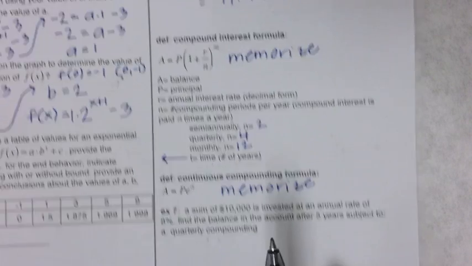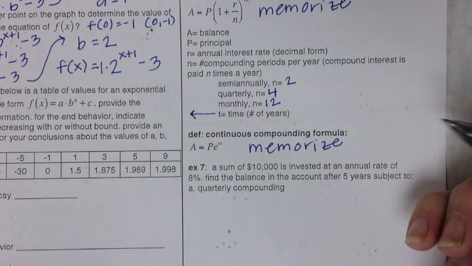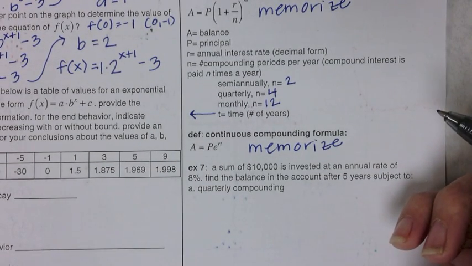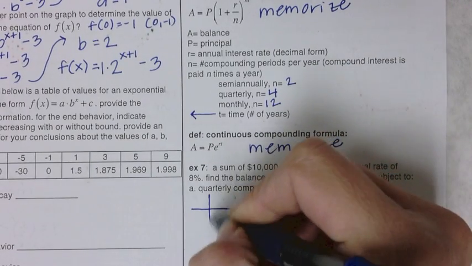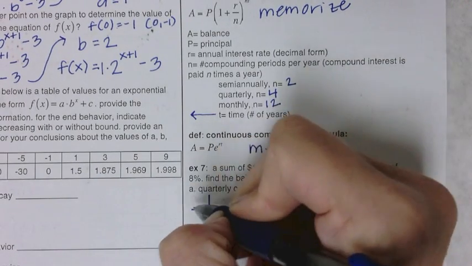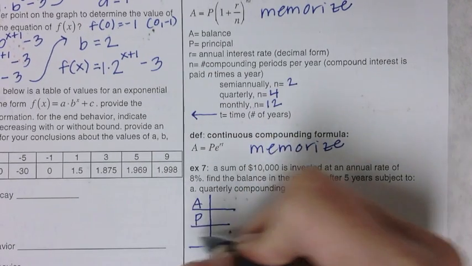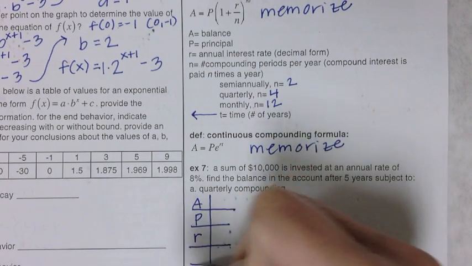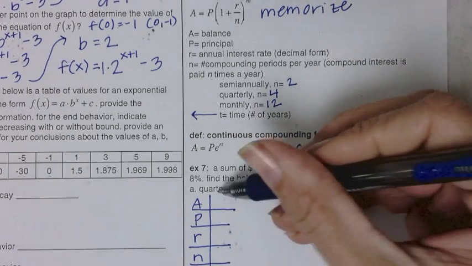The sum of $10,000 is invested at an annual interest rate of 8%. Find the balance in the account after 5 years, subject to quarterly compounding. So I'm just listing the variables in my equation: A, P, n, r, t. I'm using the first formula because it says quarterly compounding.